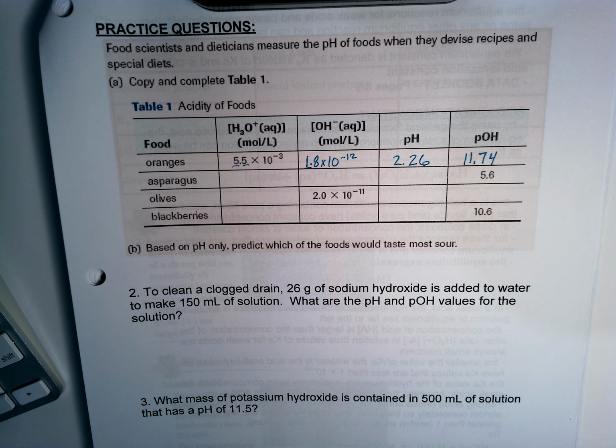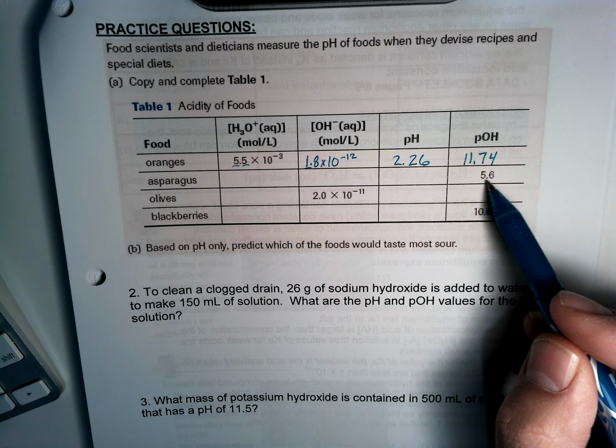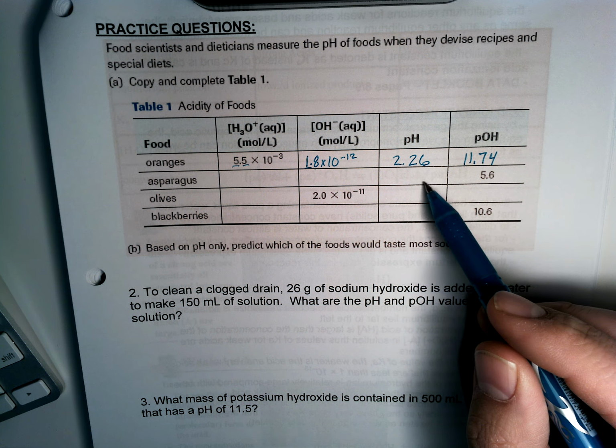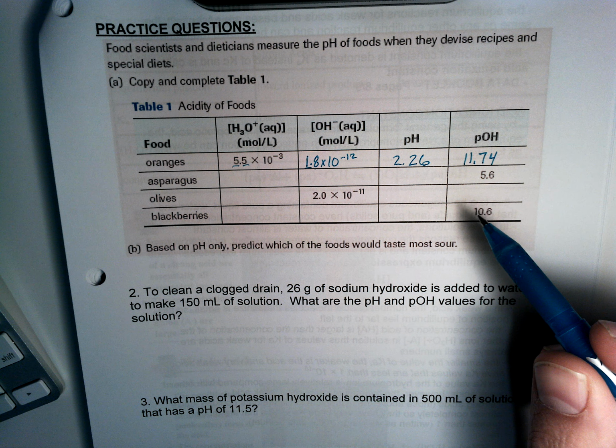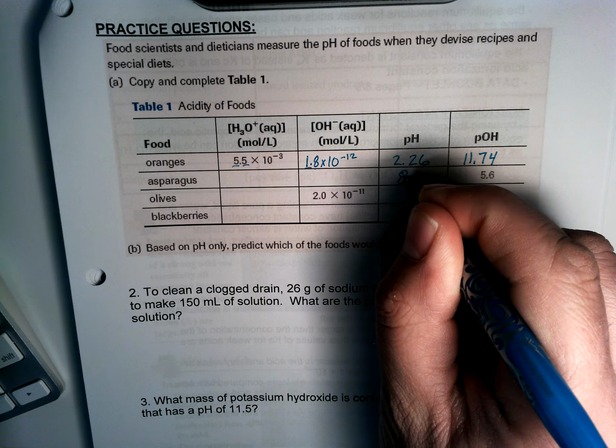All right. For the next one, if we have a pOH of 5.6, to find the pH, I can just go 14 minus 5.6, and I get 8.4.